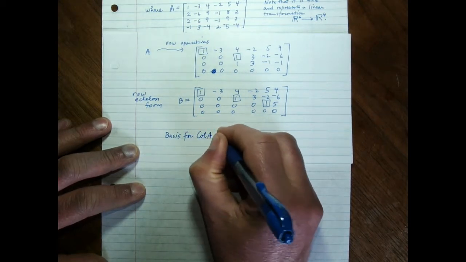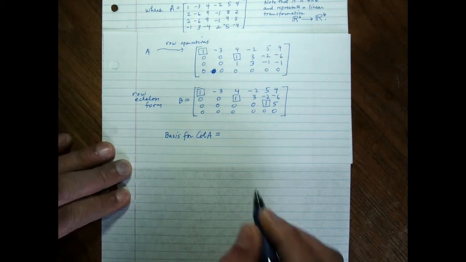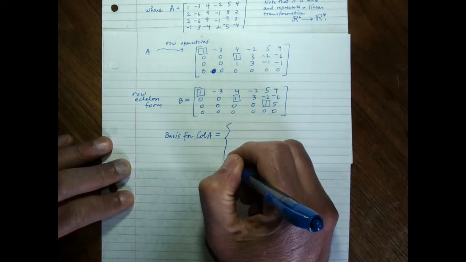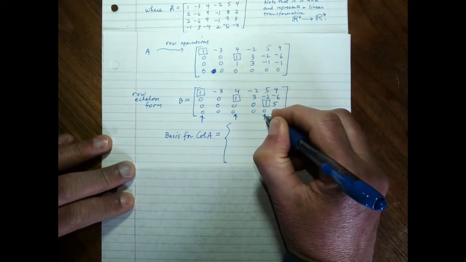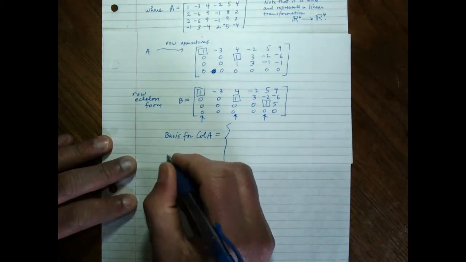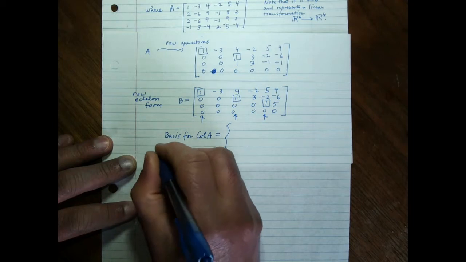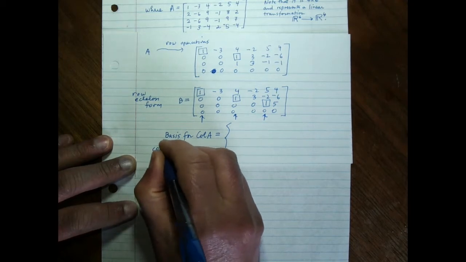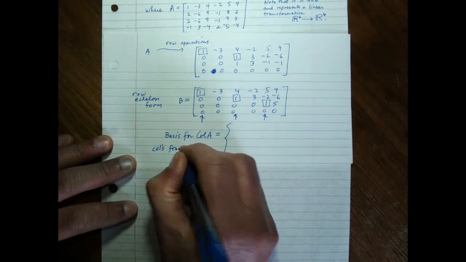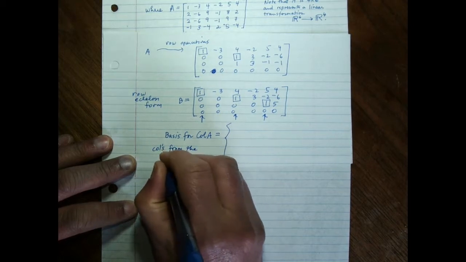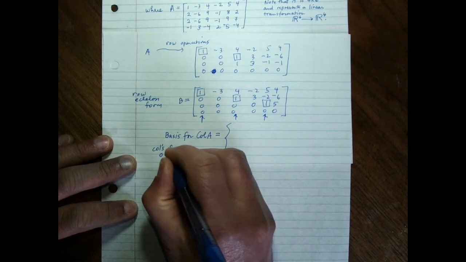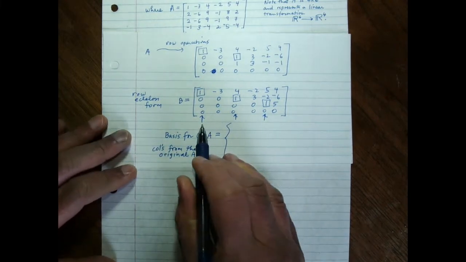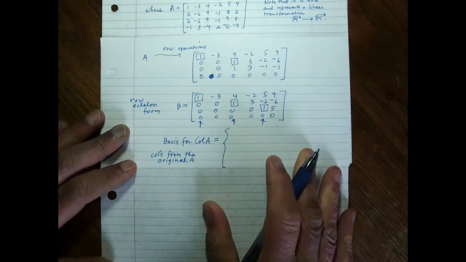Now remember, for the column space of A, I need to identify the pivot columns. But these vectors must be columns from the original matrix A. So I identify my pivot columns, and then I go back to A and copy down the corresponding columns.